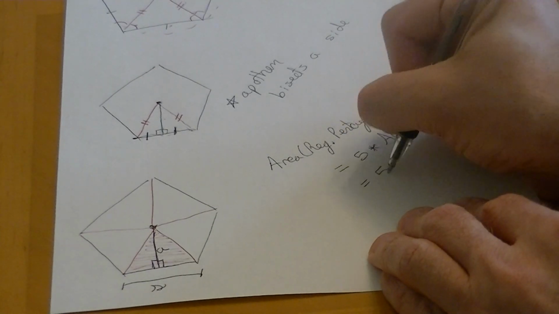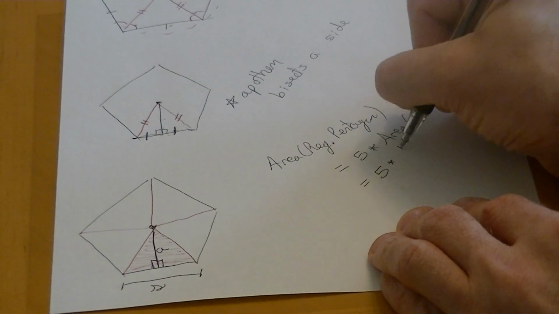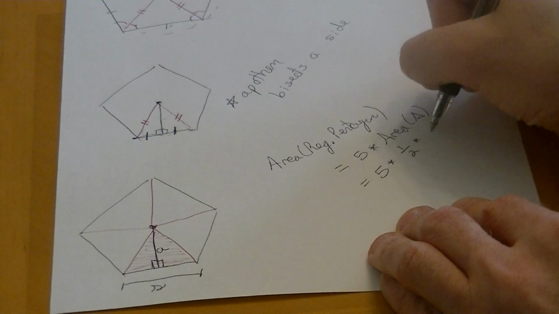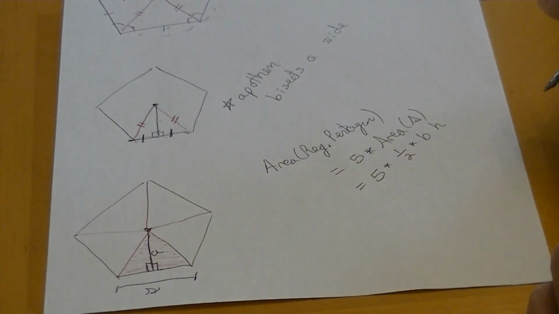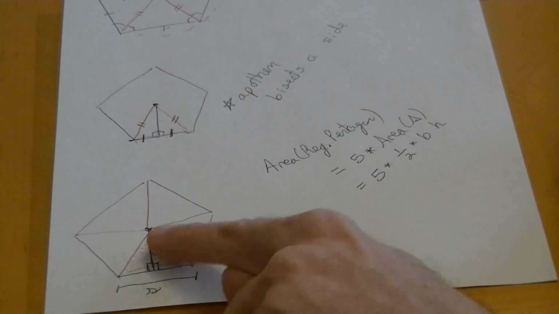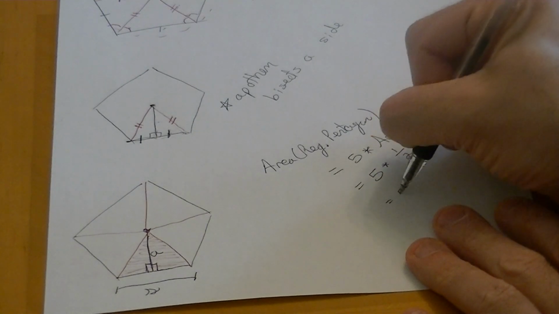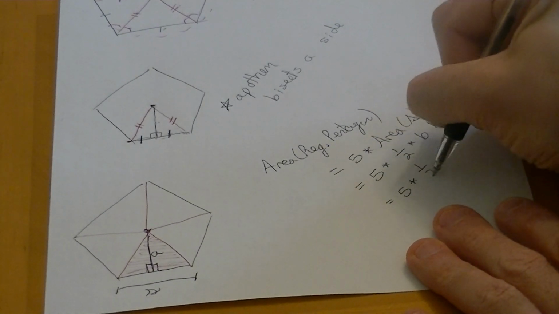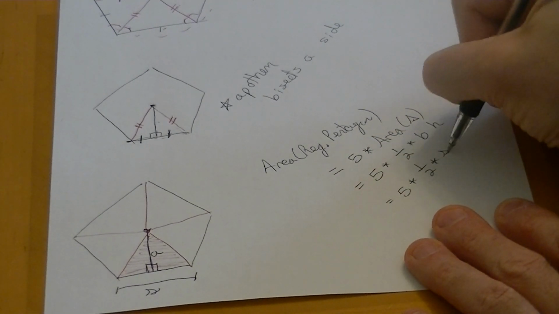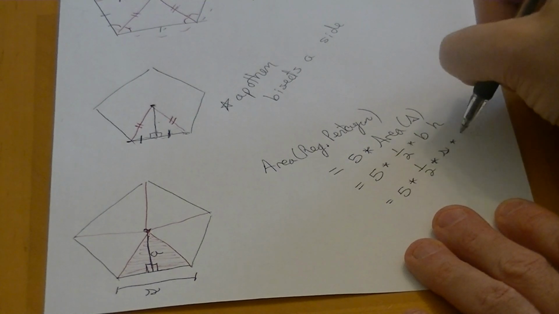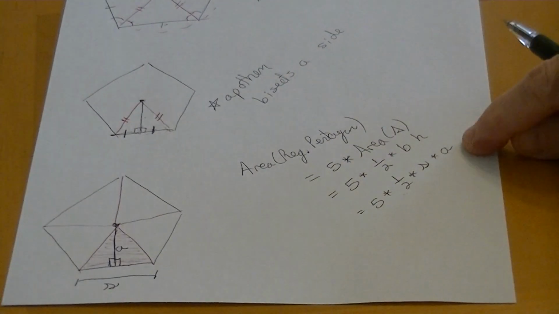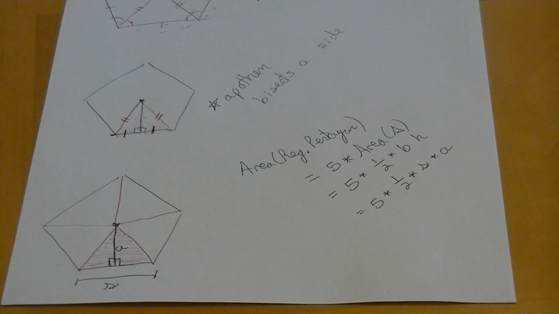So what is the area of any triangle? Well, it's 1/2 base times height. So for this triangle, the base is s, the height is the apothem. So I'm going to replace the base with s and the height with a. The apothem is the height of that triangle.